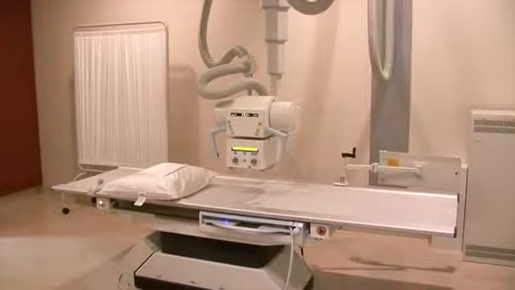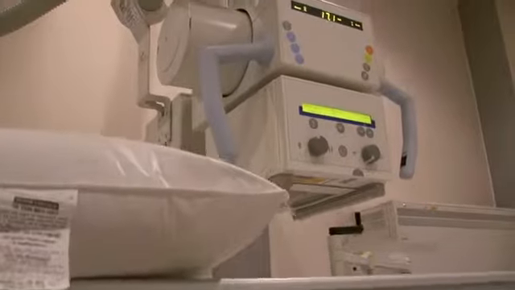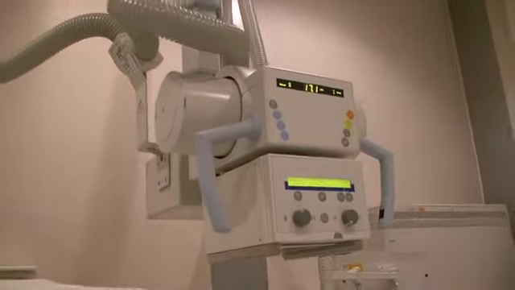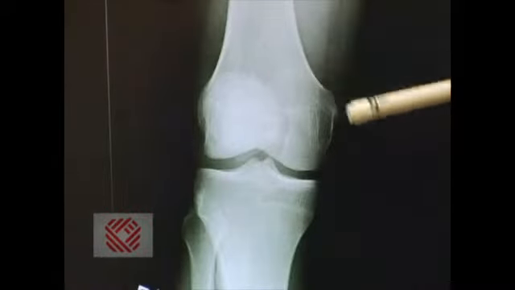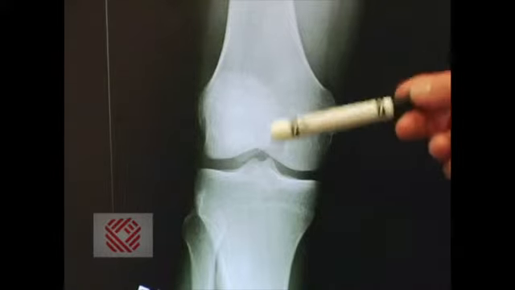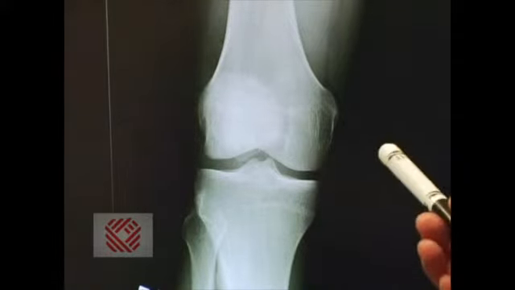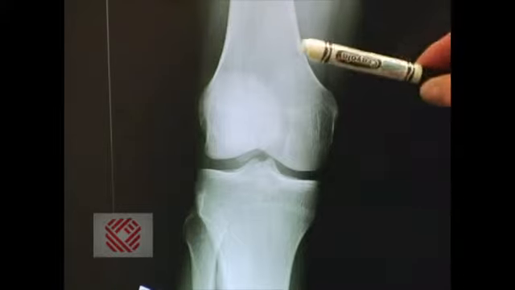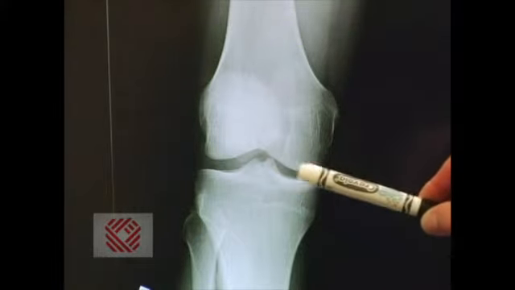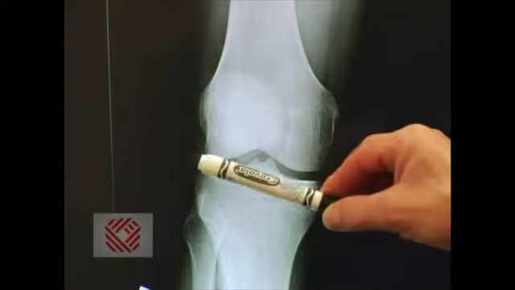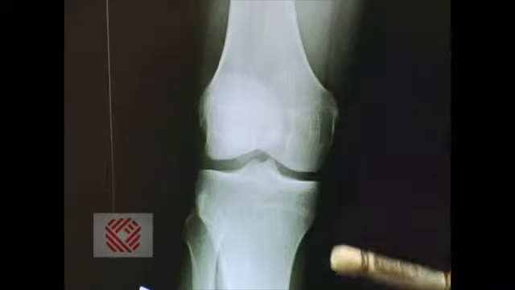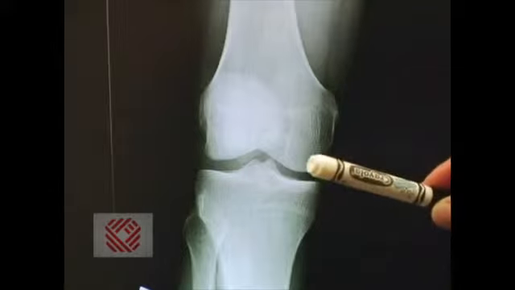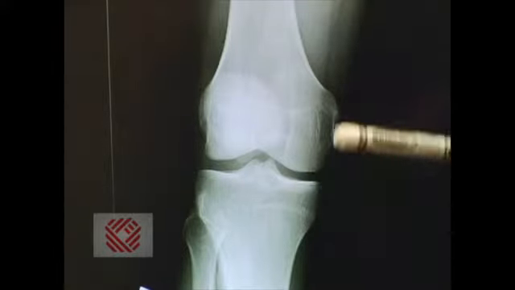An X-ray is the most common study that we use in helping us diagnose osteoarthritis of the knee. This is a normal X-ray of a patient, the thigh bone, the leg bone, this is the front view, and between the two bones, a normal space. It's when this normal space is reduced that we have osteoarthritis, and we'll show that in this next X-ray.